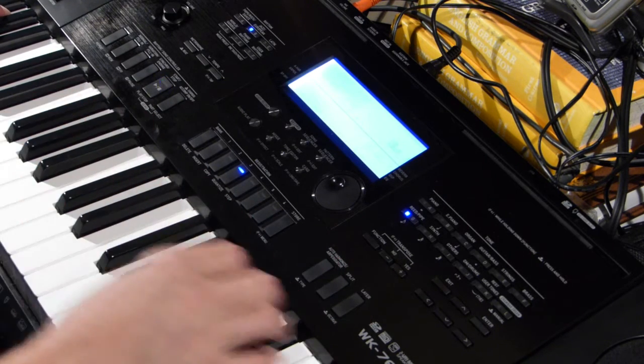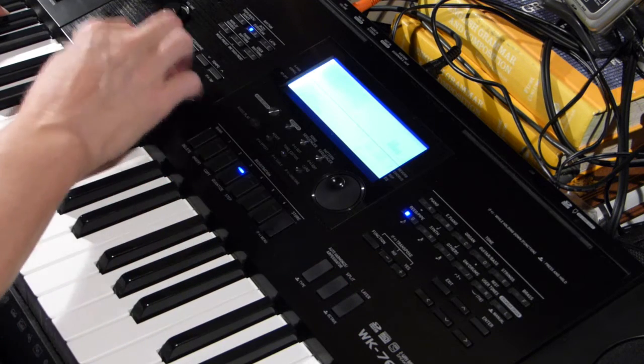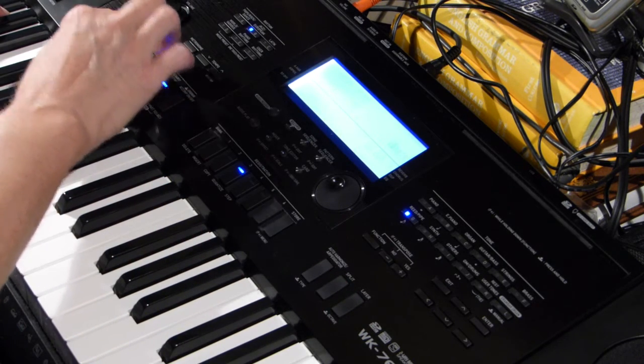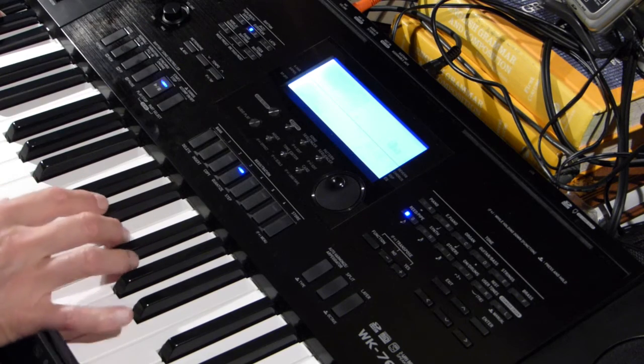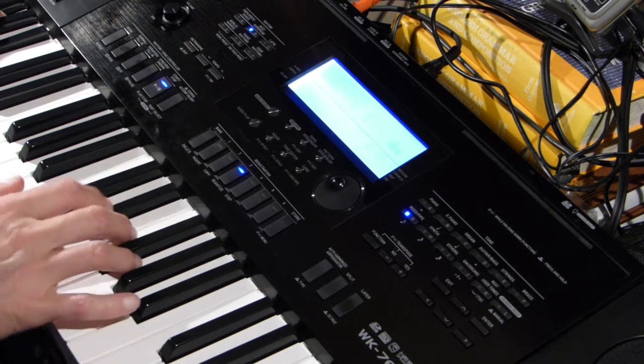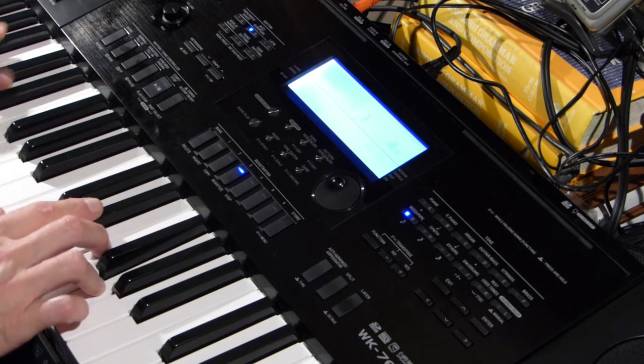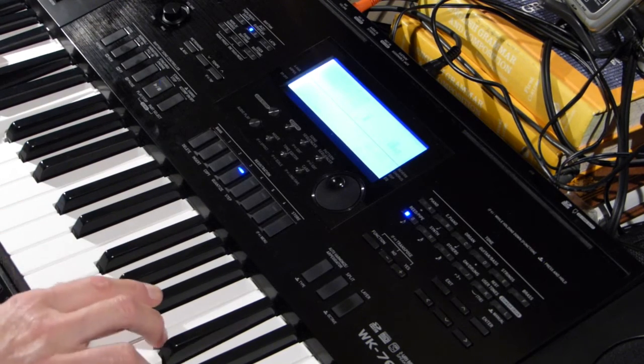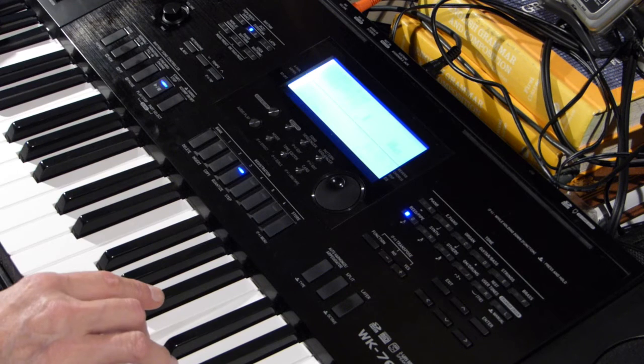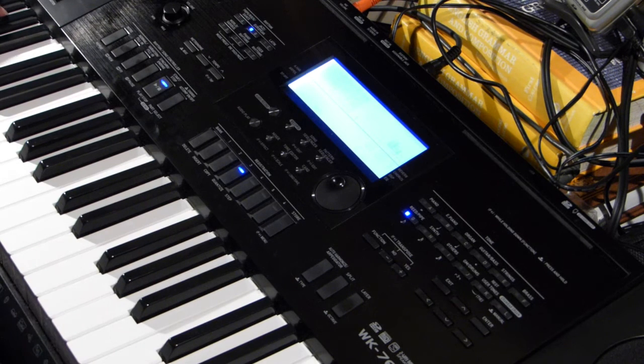I'm going to go back down. So now the split's off. Left hand's just changing chords.